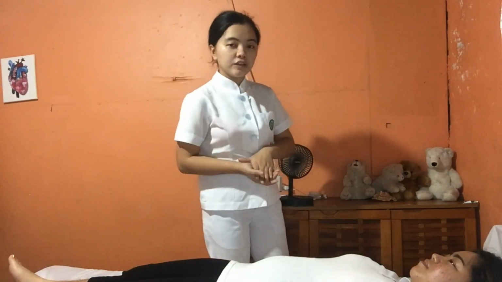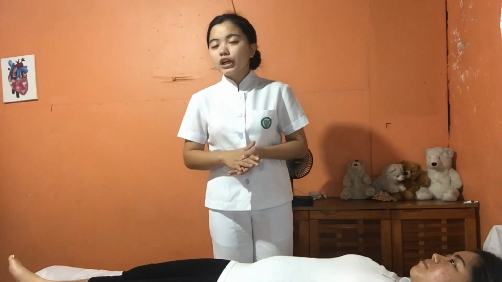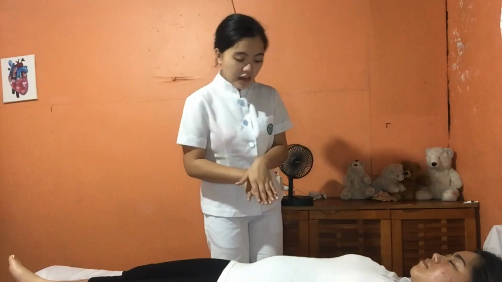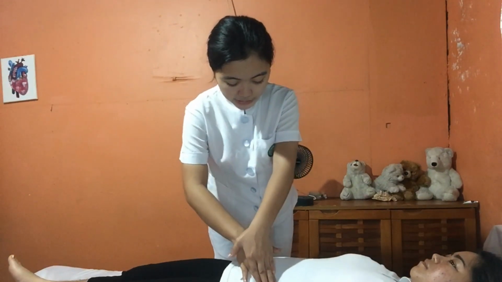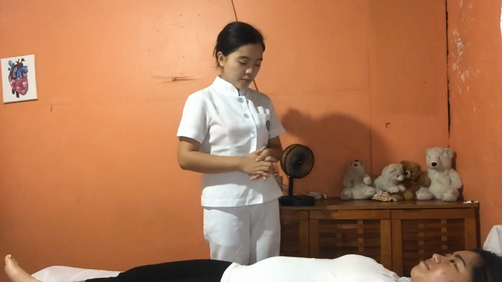We'll also be checking for appendicitis. I'm going to press the left lower quadrant of the patient, and if she feels any pain at the right lower quadrant, then she has appendicitis. So I'm going to press the left lower quadrant. Do you feel any pain, ma'am? None. Okay. Going to assess for the psoas sign.